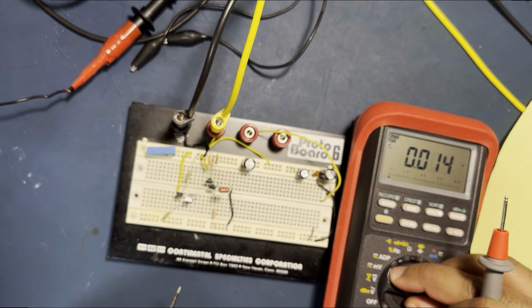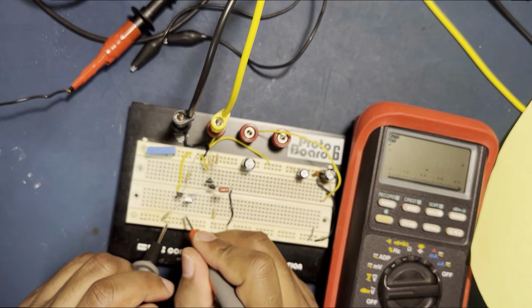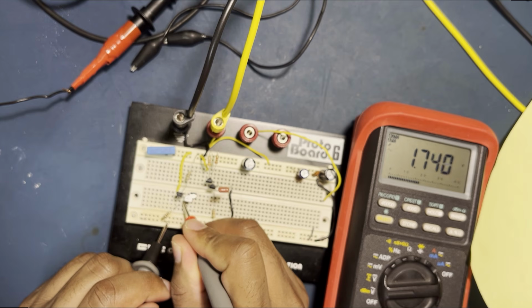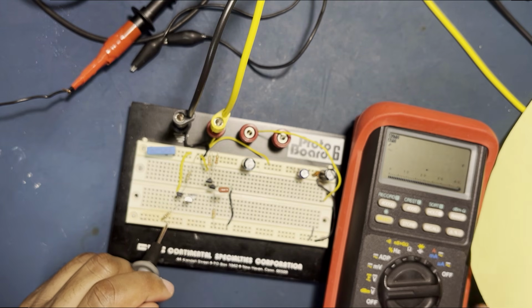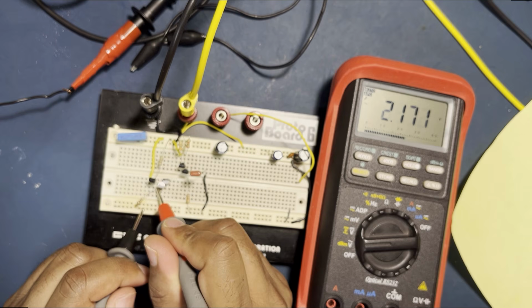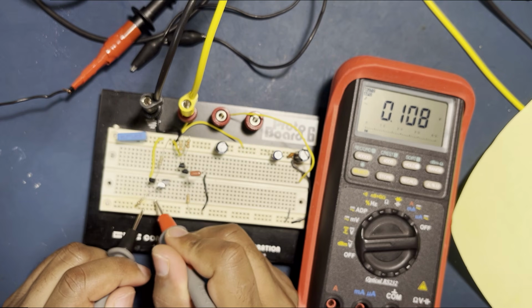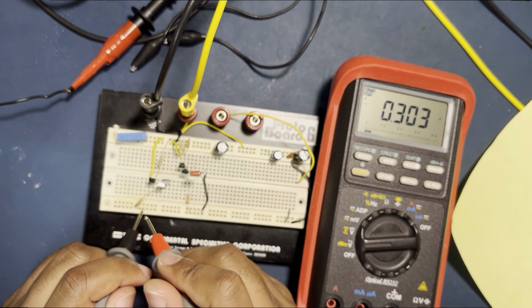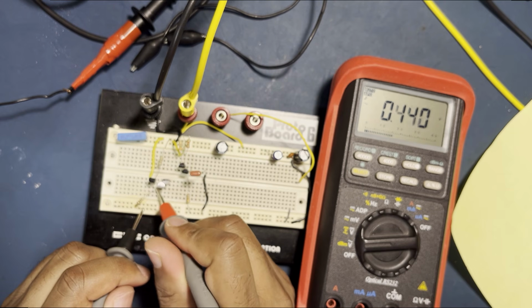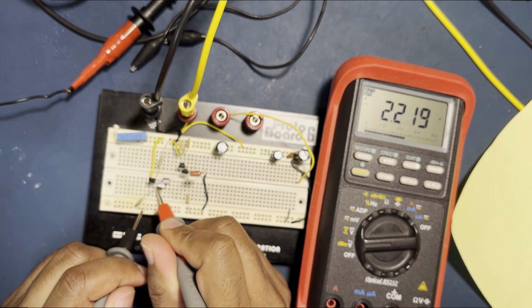There is some AC component. Because it's oscillating right now, you can see that it has an AC component. I just switched my meter to AC to read AC. Sorry, what do I want to measure? That's the emitter of this guy, yes. So I'm measuring 2.2 actually.